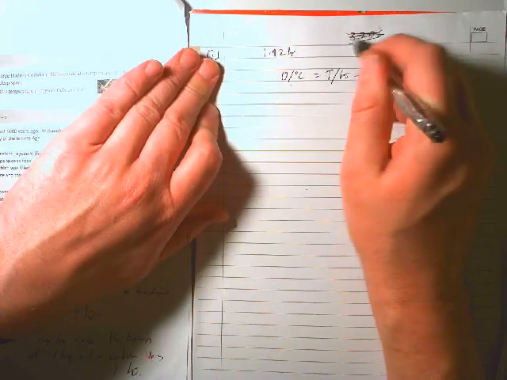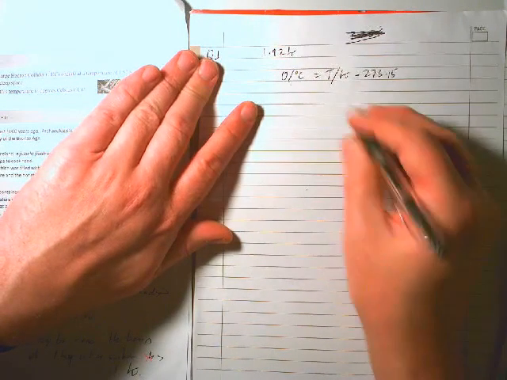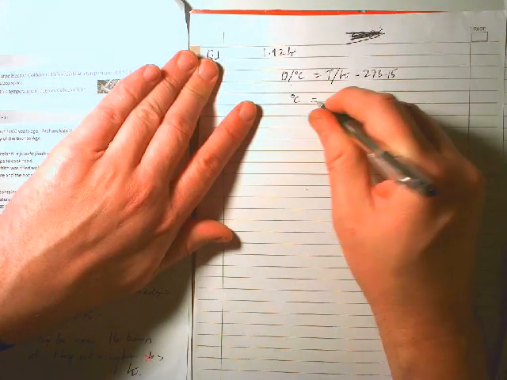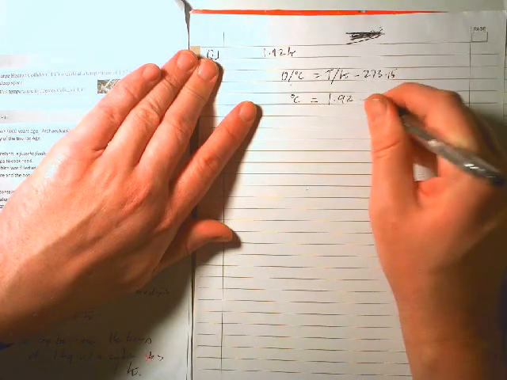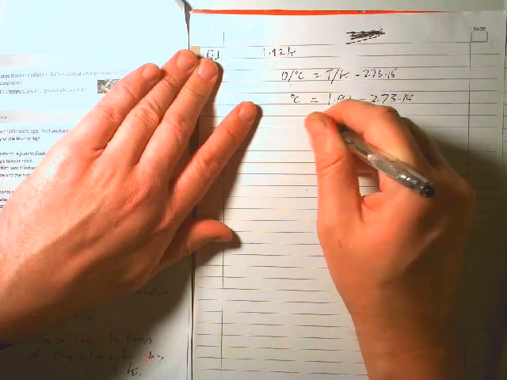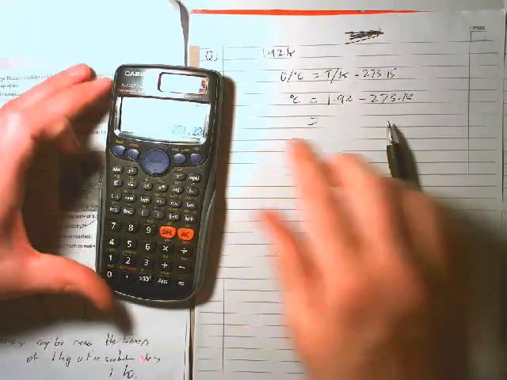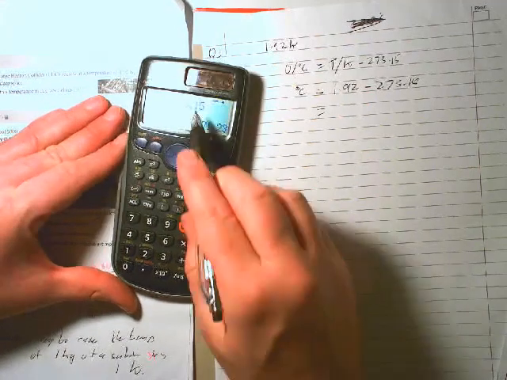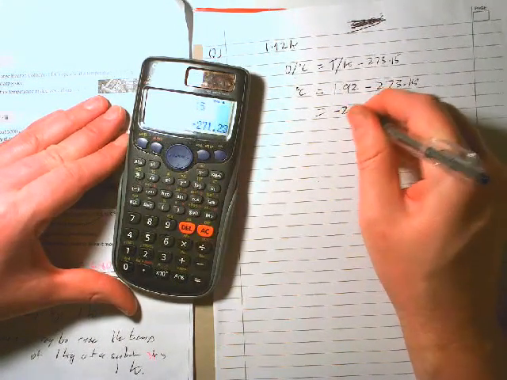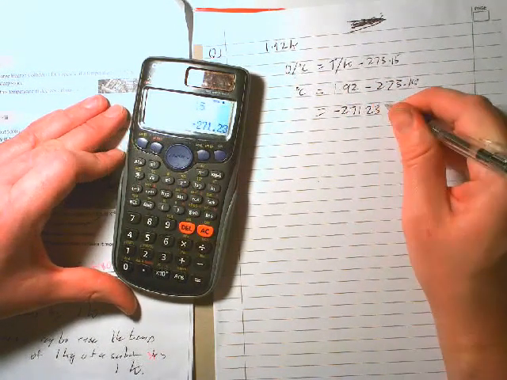But in the meantime, they haven't tried to trip us up today. They've just given us the value in Kelvin. So to get the value in Celsius, it's our Kelvin value of 1.92 minus 273.15, which is equal to minus 271.23, and now to put on our units, degrees Celsius.